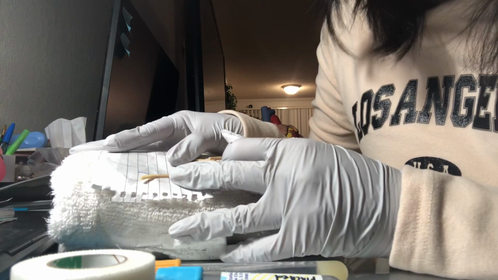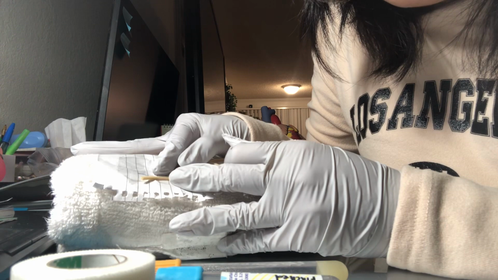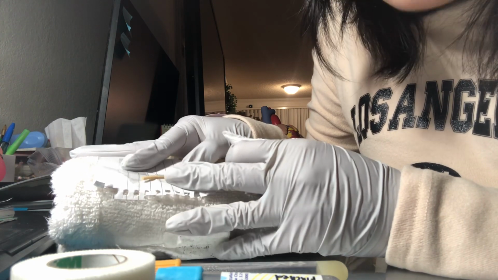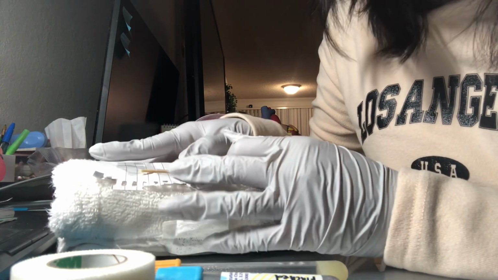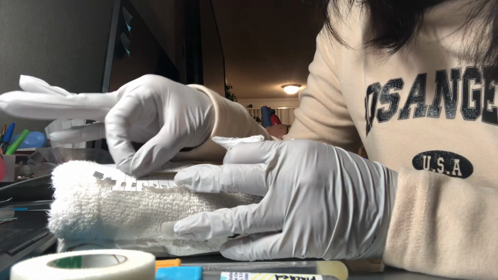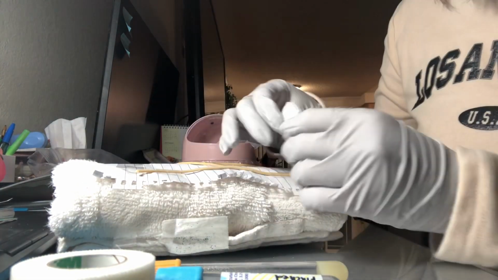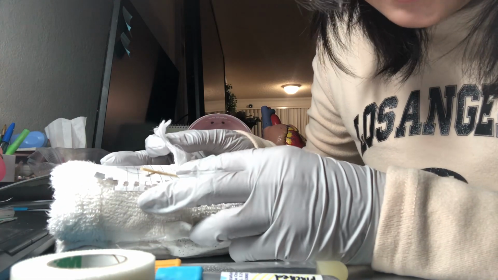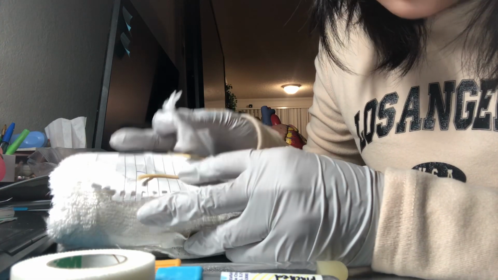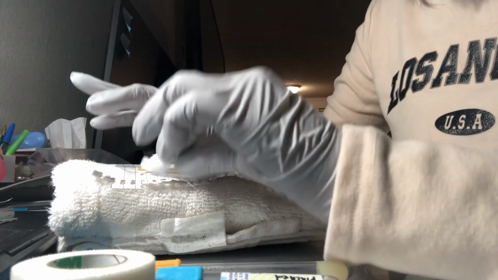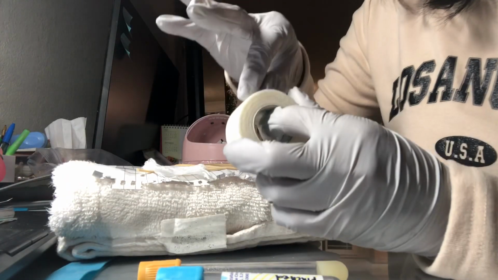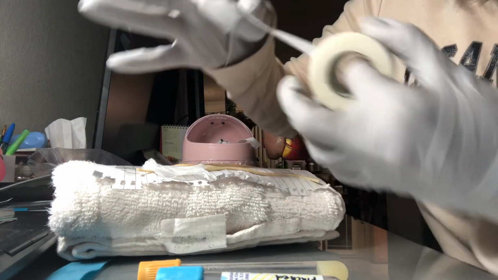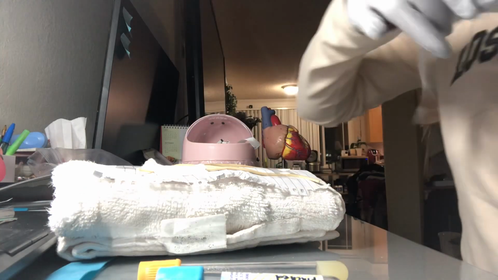Because after 20 to 40 seconds, the site is supposed to be clotted with a bead of blood. So I check and see if everything is in good condition. The bleeding has stopped, and then I will finish the venipuncture by sealing the site with the medical tape.